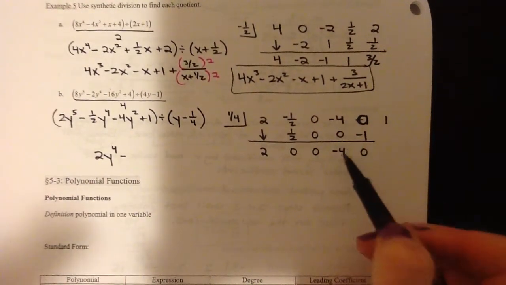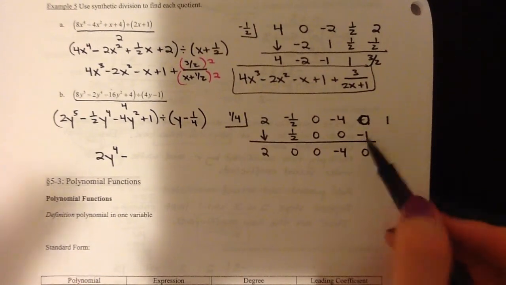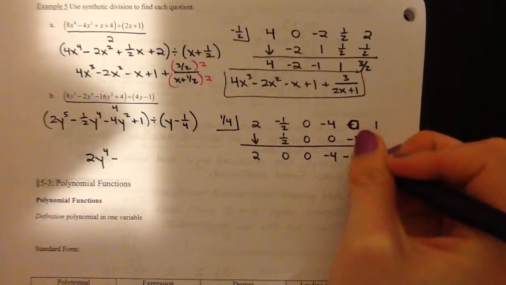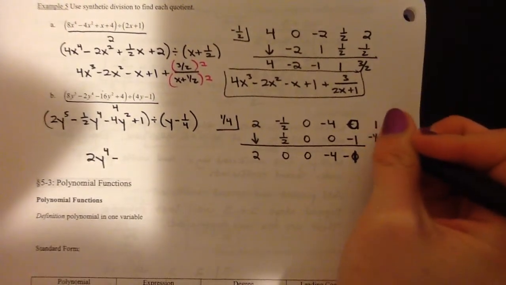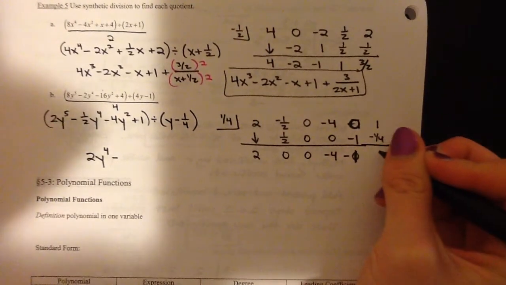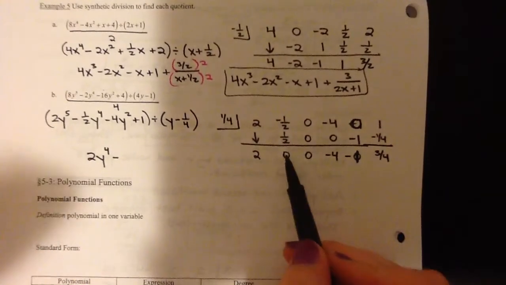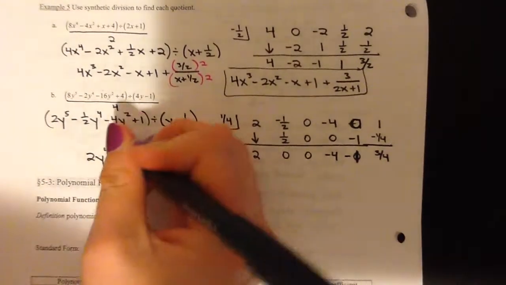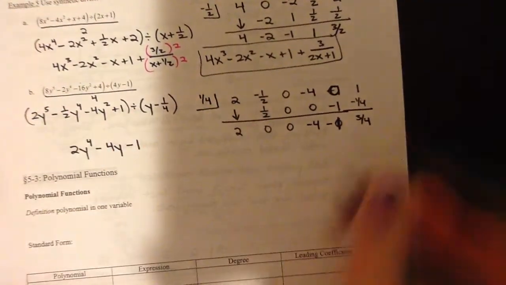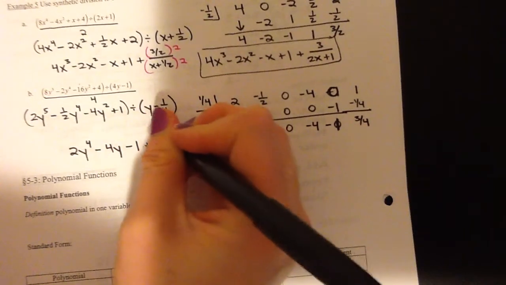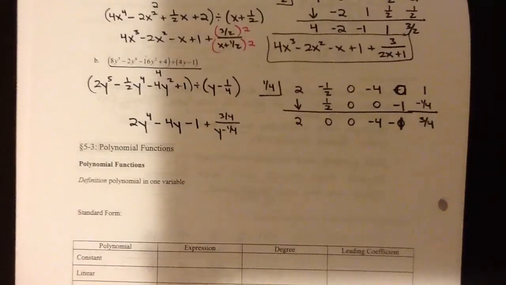So from this step, 0 and 0 gives me... 4 and 0 gives me negative 4. Negative 4 times 1/4 is negative 1. So 0 and negative 1 is negative 1. There we go. Negative 1 times 1/4 is a negative 1/4. So when I combine these up, 1 and a negative 1/4 is a positive 3/4. That looks better. Okay, so 0y cubed, 0y squared, negative 4y minus 1. And then I put 3/4 over y minus 1/4.